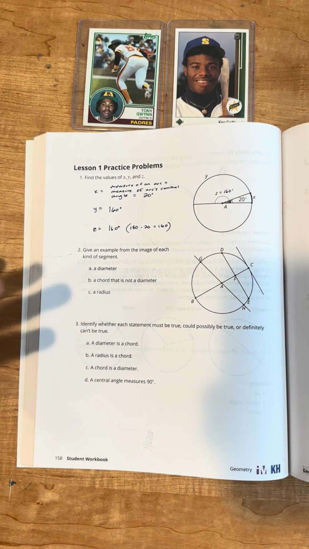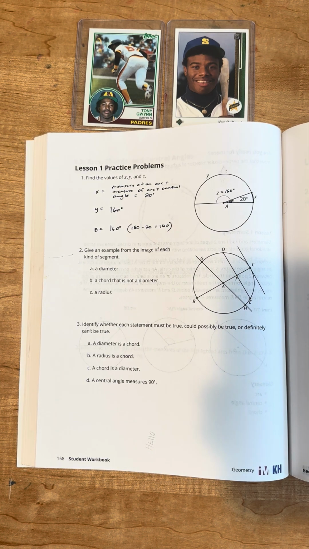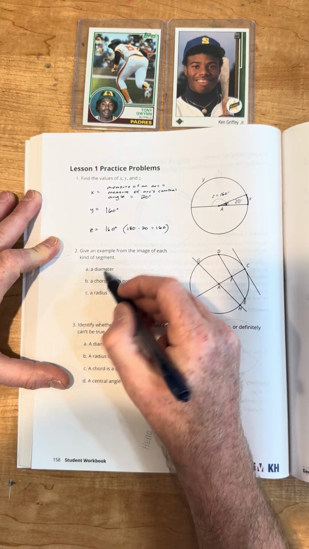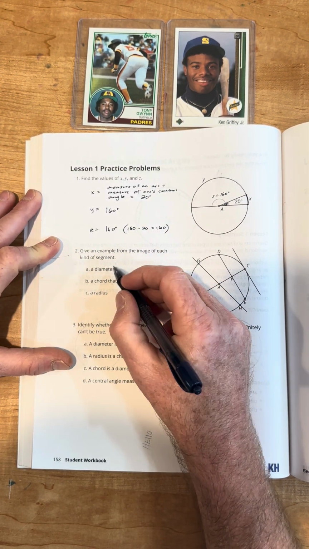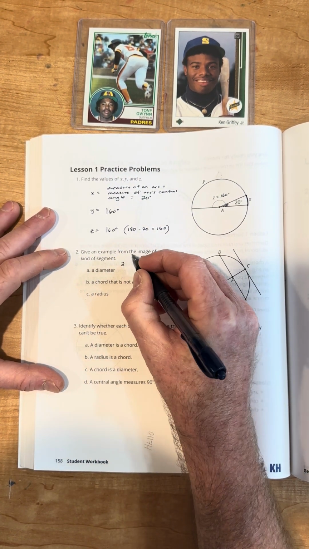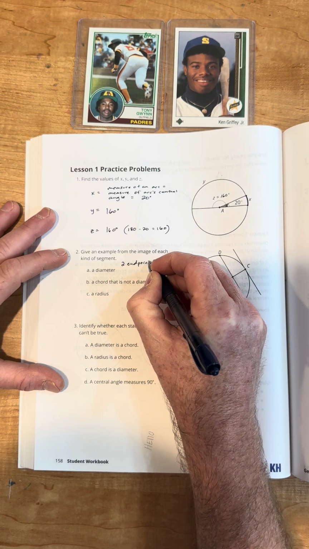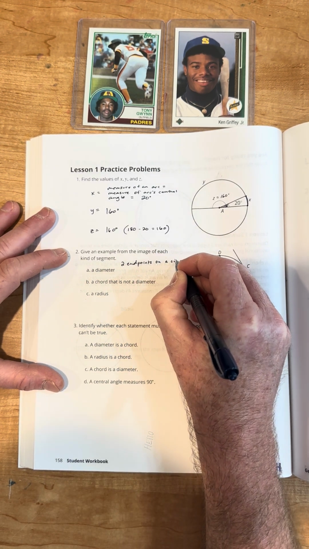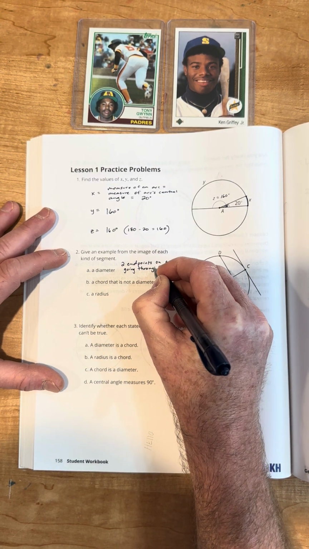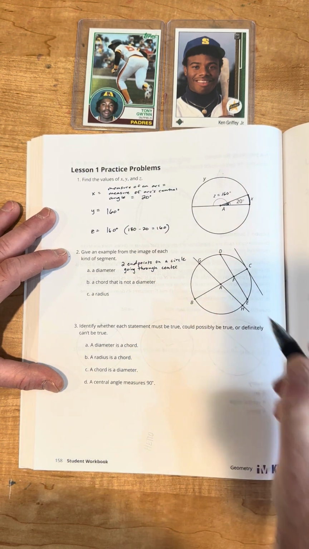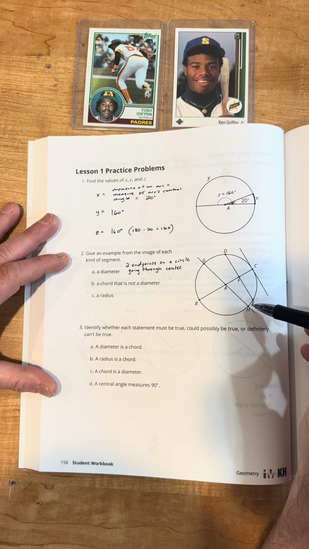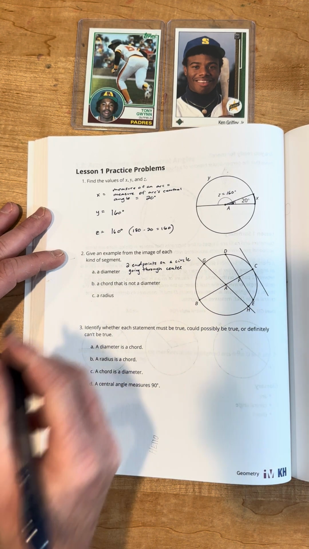Pretty simple stuff. Okay, give an example from the image of each kind of segment. So a diameter is like two radii put together, basically. That's the worst definition. Hang on. Two endpoints on a circle going through the center. That's a little better. So two endpoints on a circle, and it goes through the center. So I'm already thinking GH. So GH is a diameter.